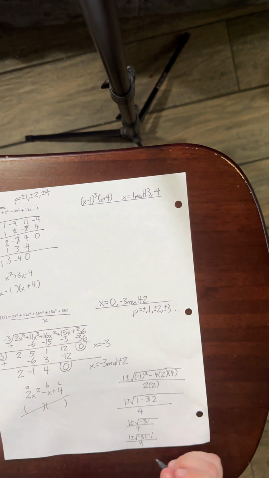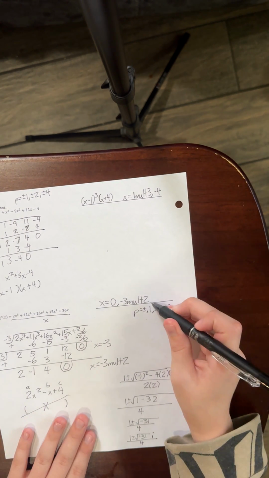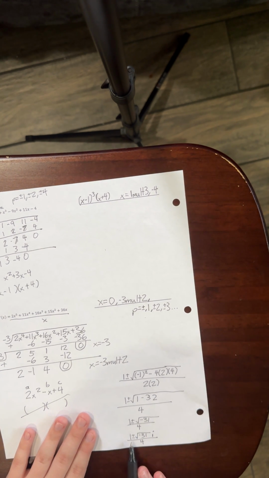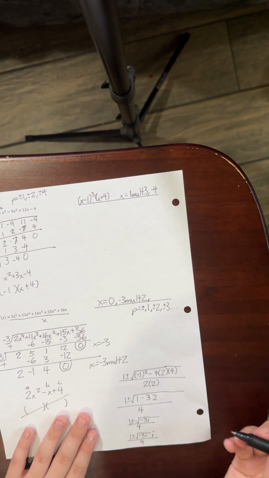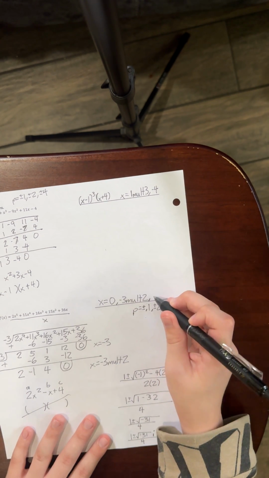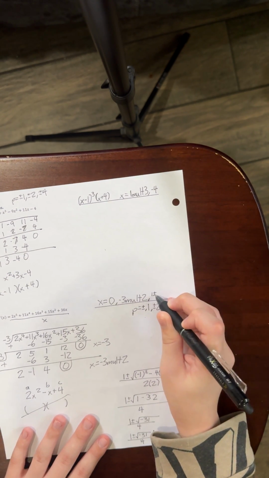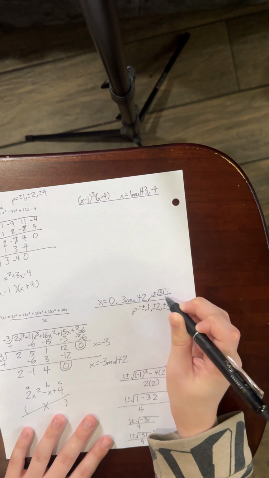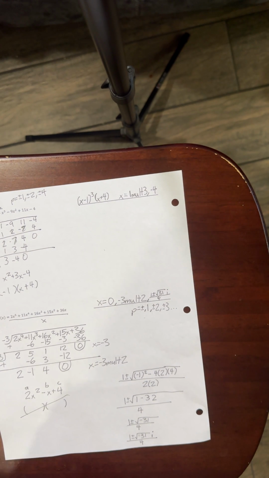And that is our final two values, and that is because we have a plus or minus, which means 1 plus the square root of 31 i over 4 and 1 minus the square root of 31 i over 4. So you write this here. And that's our answer.